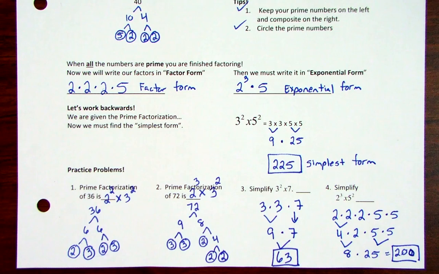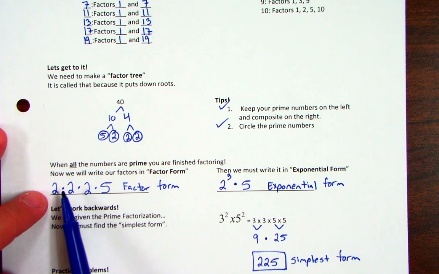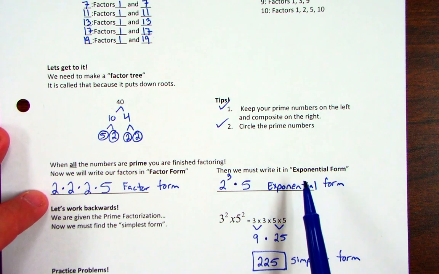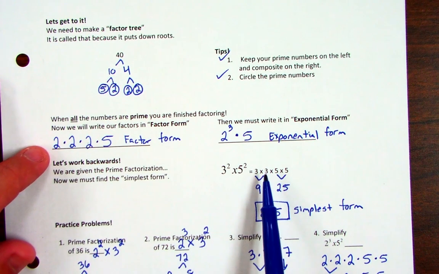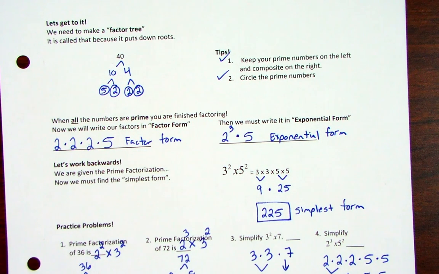On your test, you will have to do the factor tree. You will have to write it in factored form. You'll have to write it in exponential form. And then you'll have to work backwards on a couple of them where it's in exponential form and ask for simplest form. Again, not going to be that hard.